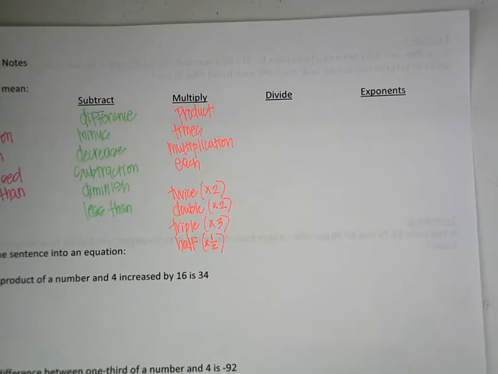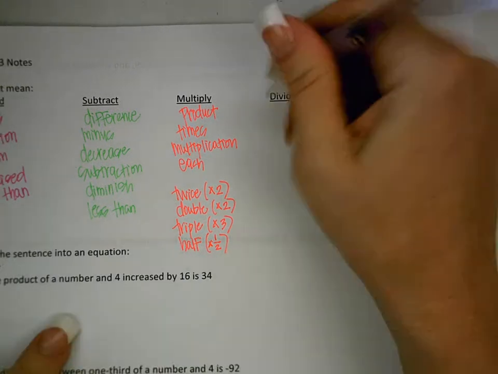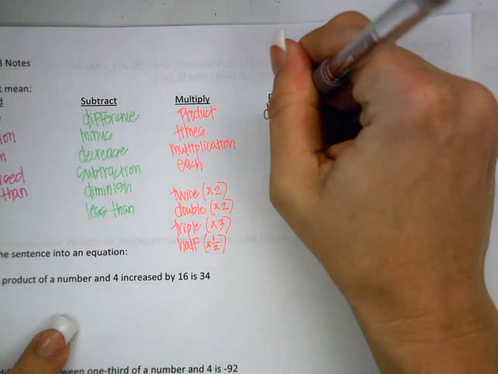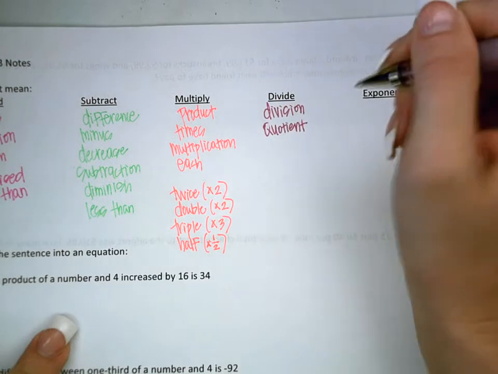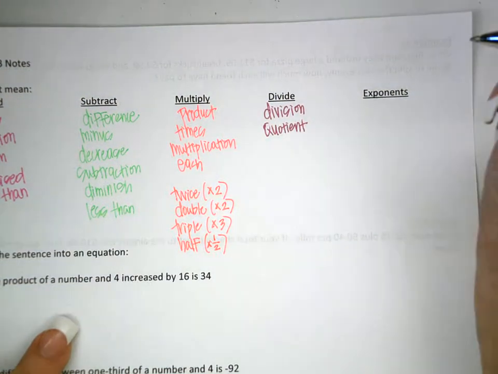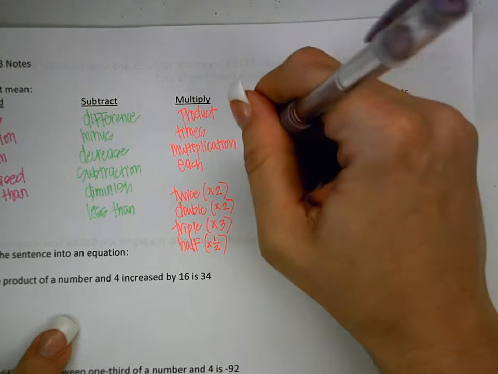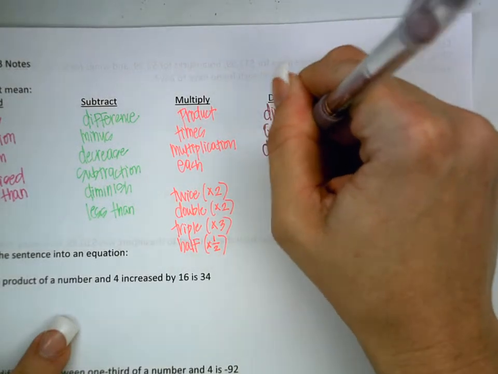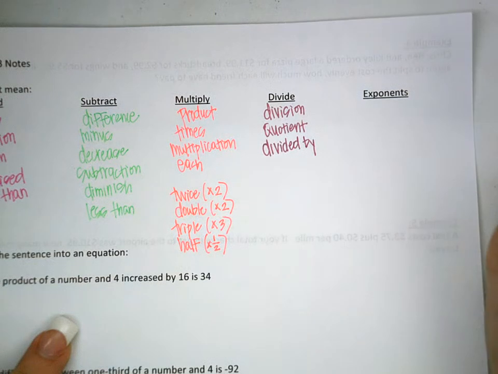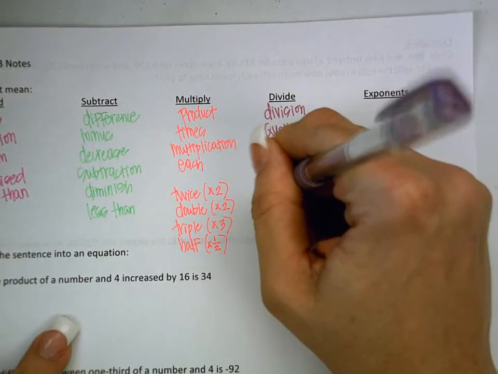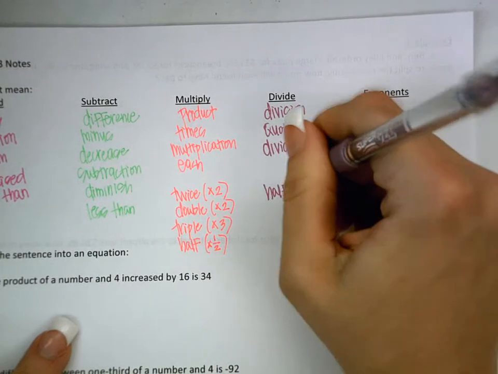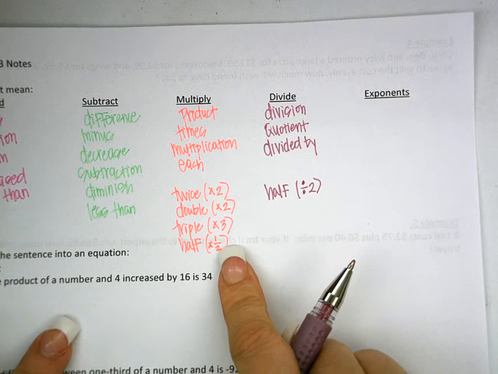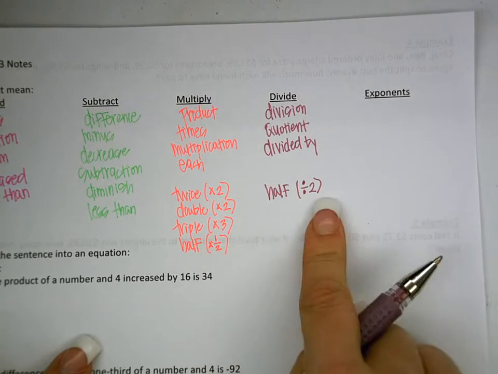Okay, now what are some words that mean divide? Division, thank you. That's the one we're looking for. Quotient. Divided by. Half can also be in here, and that would mean divided by 2. So dividing by 2 is the same thing as multiplying by 1/2.